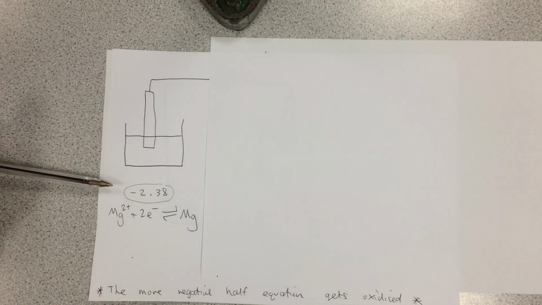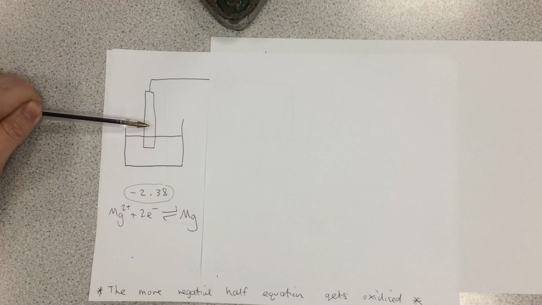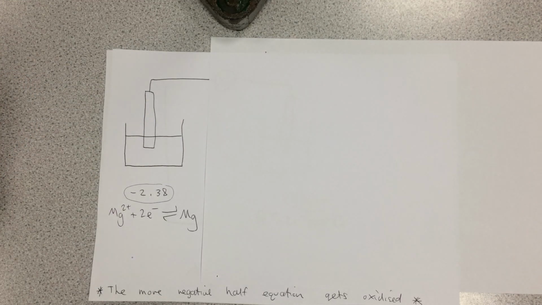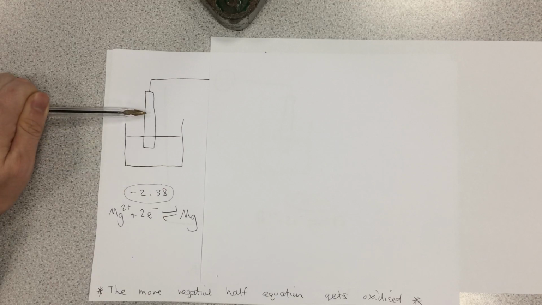You'll notice I've also put a number here next to it. This is the electrode potential. Now, as a bit of a simplification, we can say the electrode potential is the amount of electron density on the electrode. So how many electrons are on the electrode, as a bit of a simplification. And the charge of an electron is negative. So the more negative your electrode potential value, the more electron density is on the electrode.